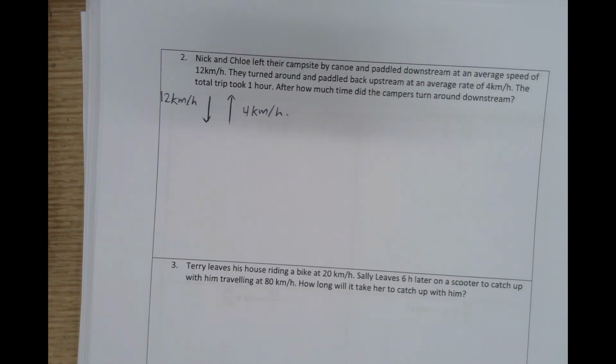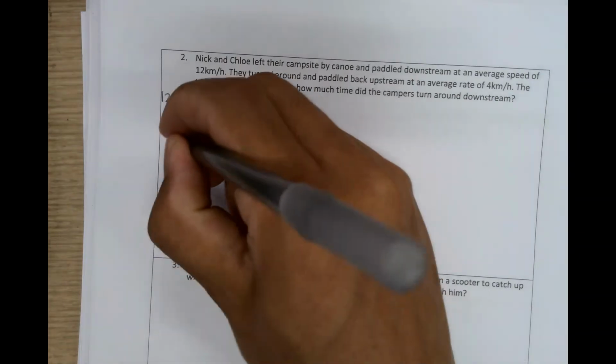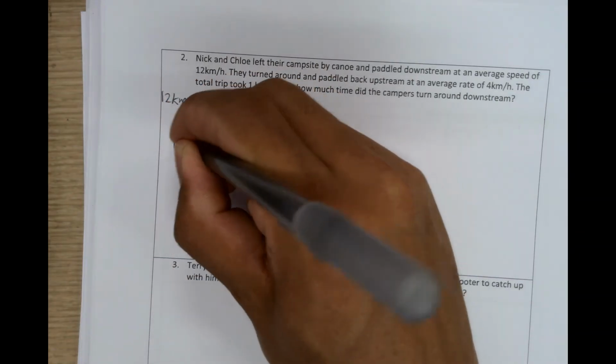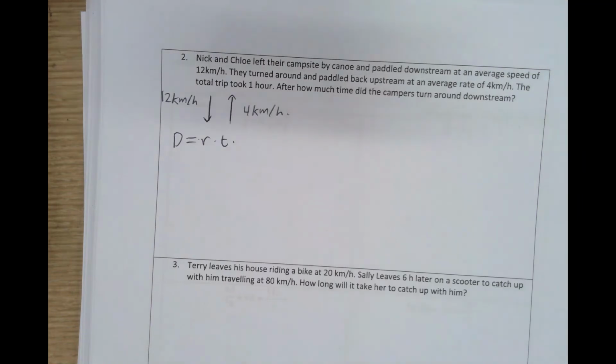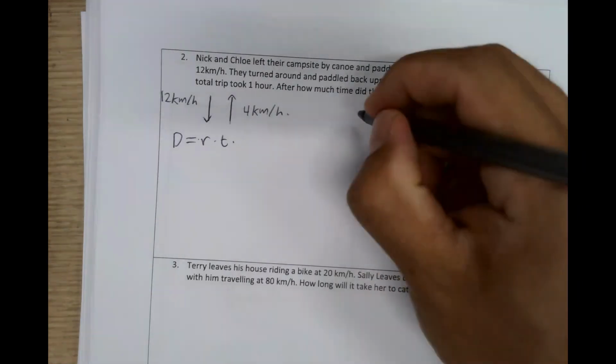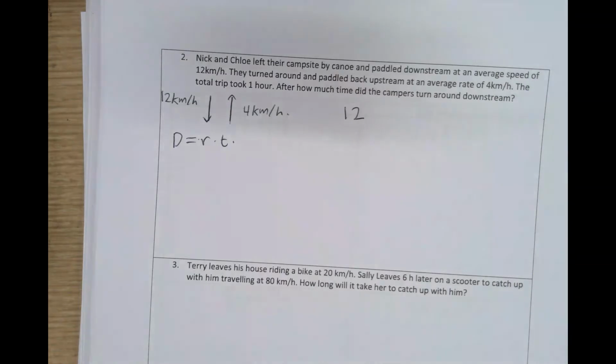So that means at this point you go, okay, since the distance they covered going down is the same as the distance going up, we can set those two equal to each other. Just as a reminder, distance is equal to rate times time. So the rate of them going down, they traveled for 12 kilometers, and we know it took them a certain amount of time. We don't know how much time it took them, so we're just going to call that T.